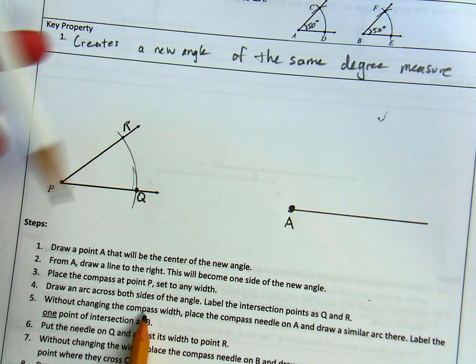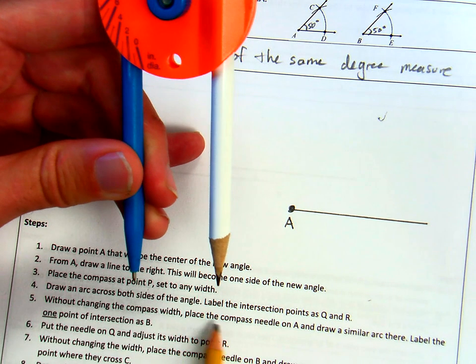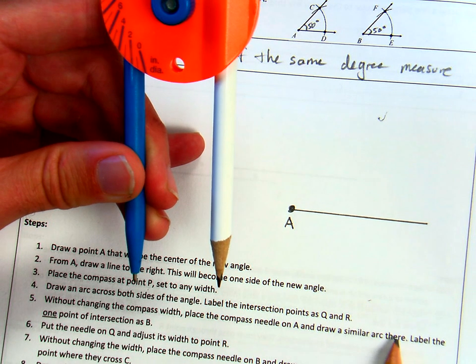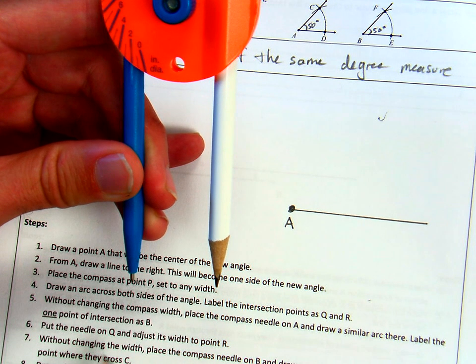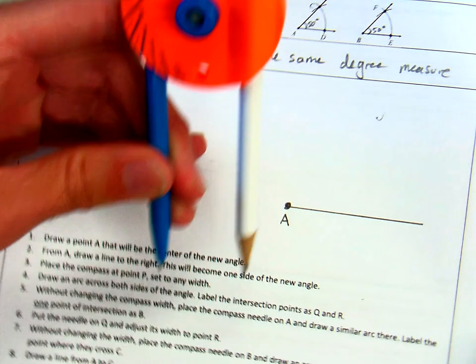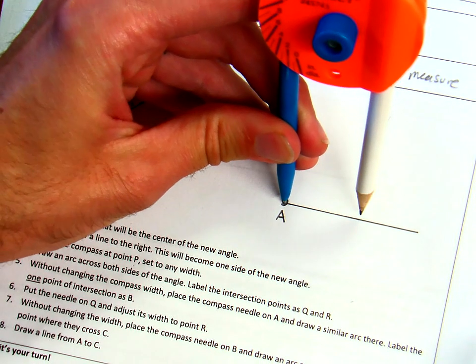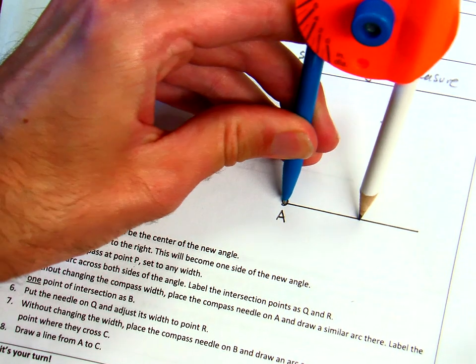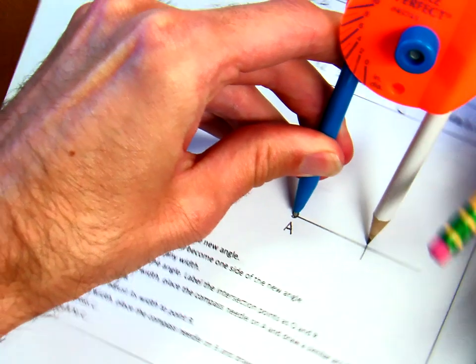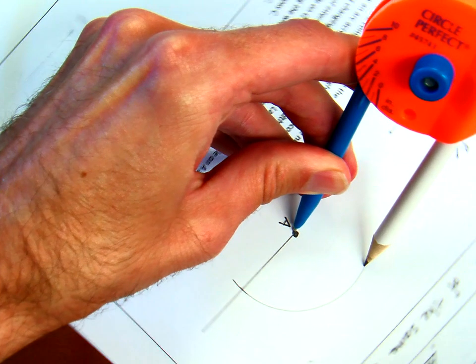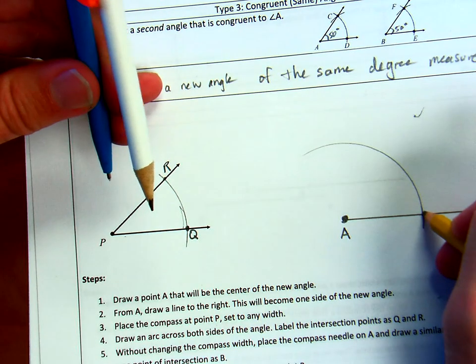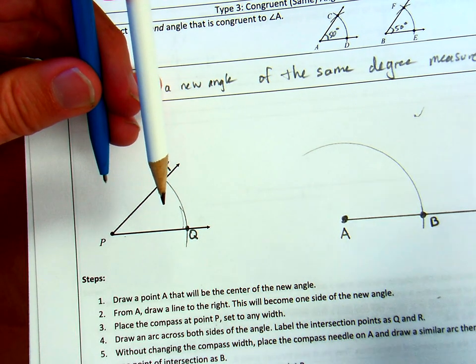Without changing the compass width, so hold it steady, place the compass needle on A and draw a similar arc there. Label one point of intersection as B. Put the compass at A. I like to move the paper, not the compass. Draw a big arc. We're going to label the one point of intersection as B.